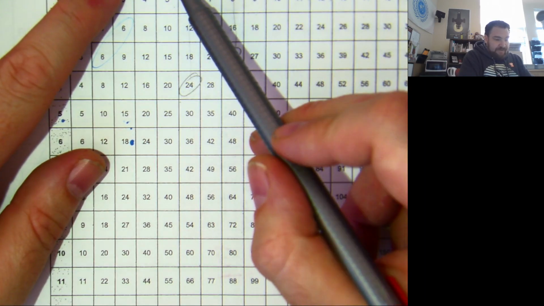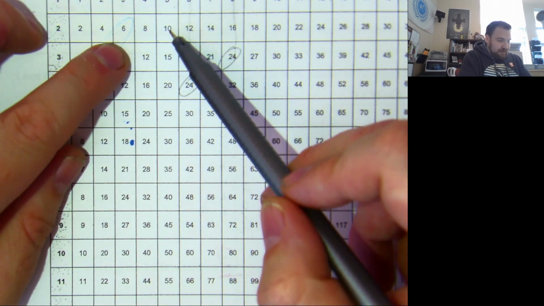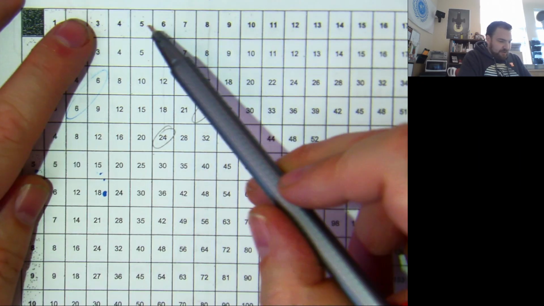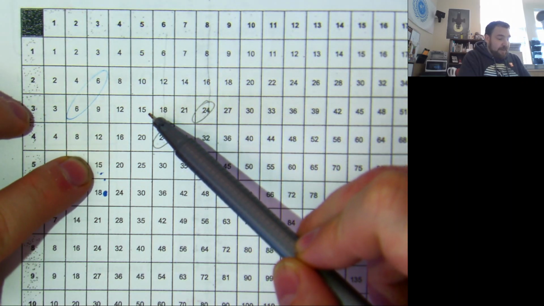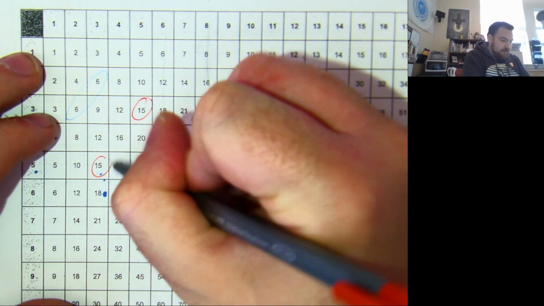I've got 3 and 5. I just march down until I hit, no, I don't have 3 and 5. I do have 3 and 5. I just march down until I hit, I can find a common. I got 15 and 15.